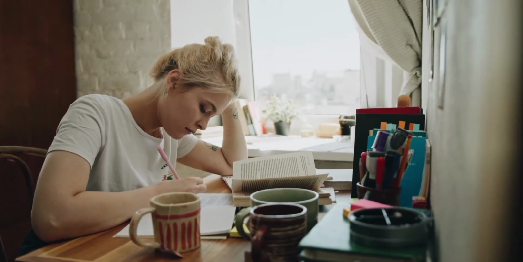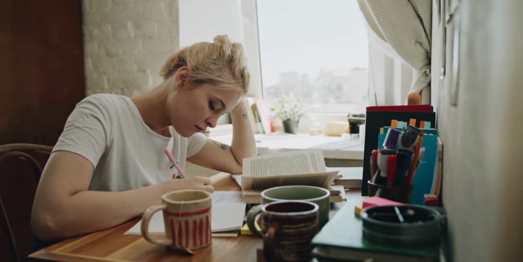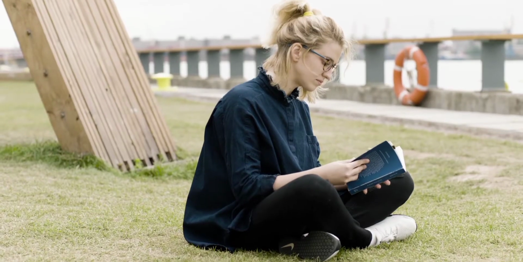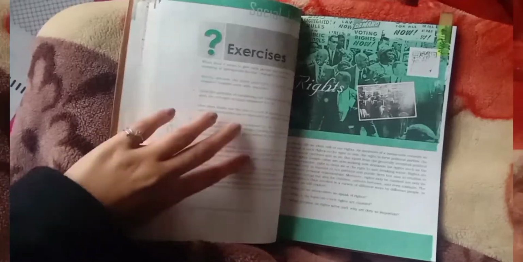The same way for physics, chemistry, maths, political science, whatever the subject is. Today, as some of you may know, I am a humanities student, so I am going to read a political science chapter right from class 11th.